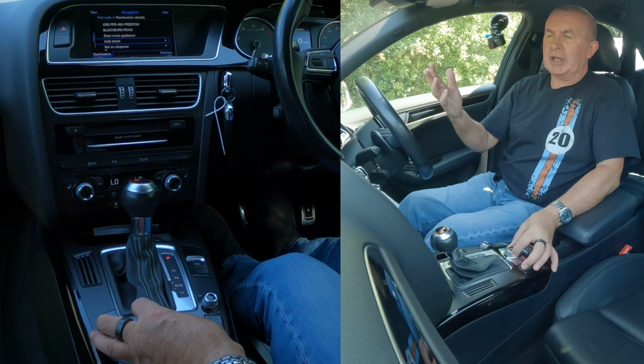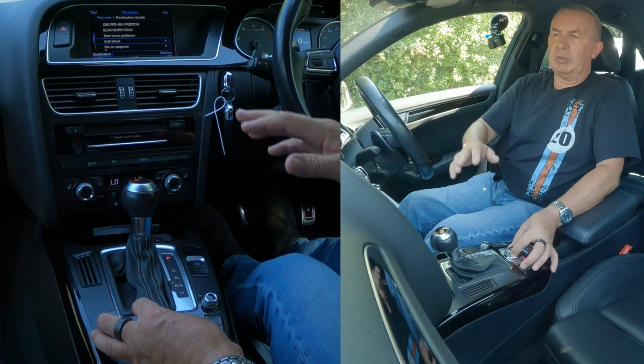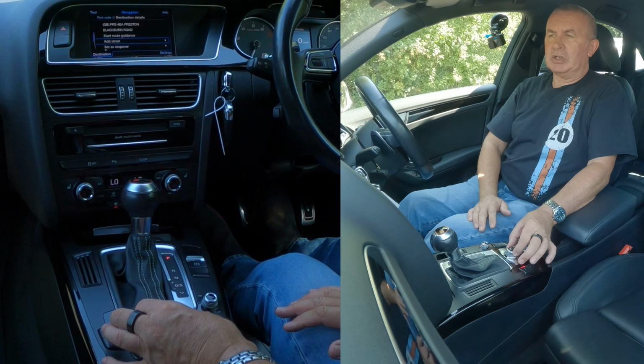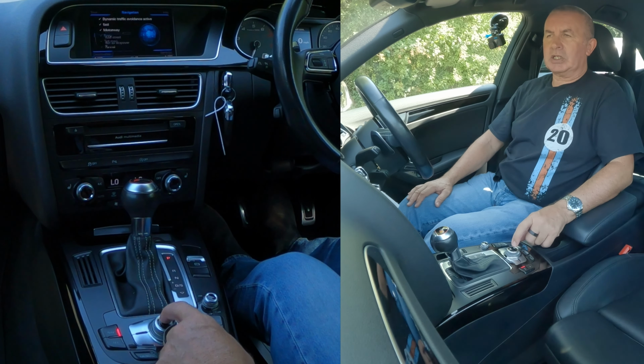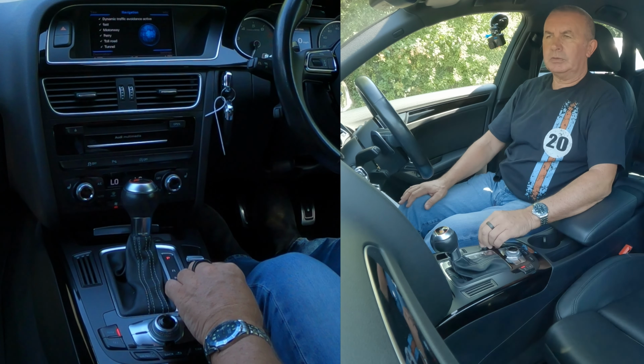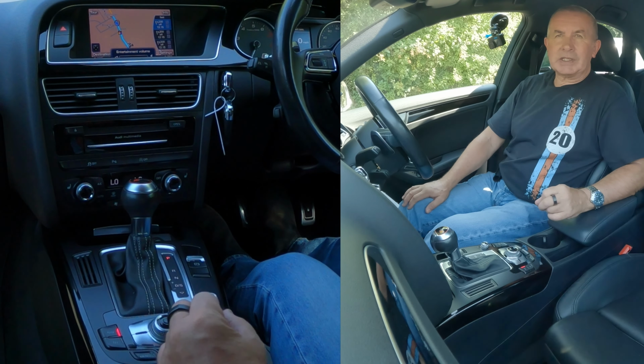It's saying add street. I don't want to add a street, but if you did, it would already be on add street. Just turn the rotary control to start route guidance. Click start route guidance. Your route is being calculated. That's it. That's how you set the sat nav.